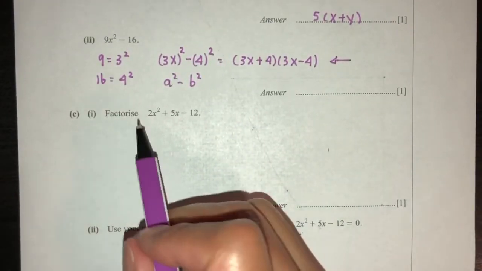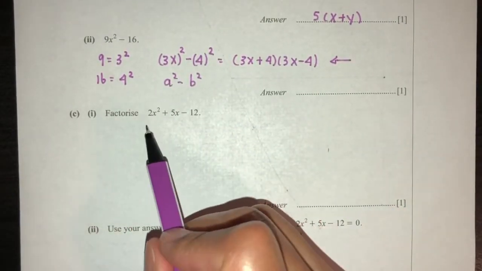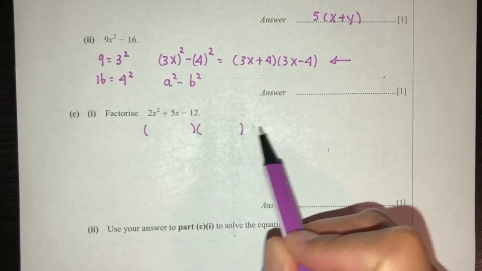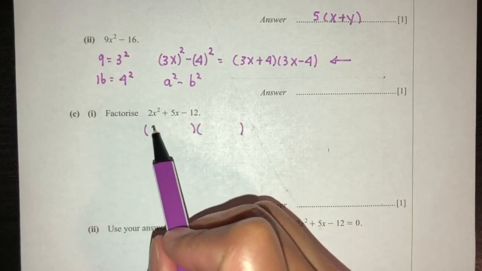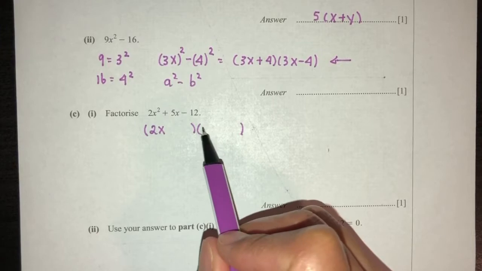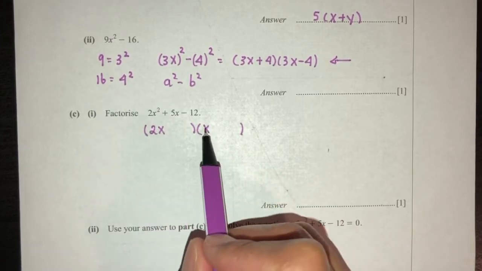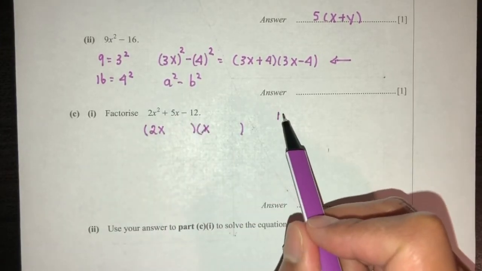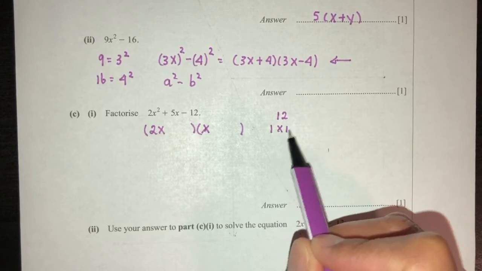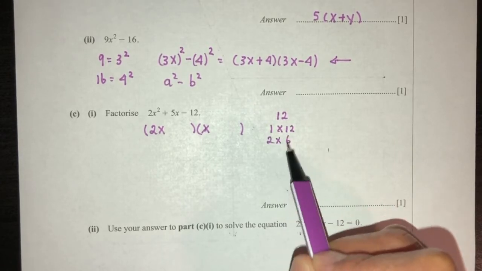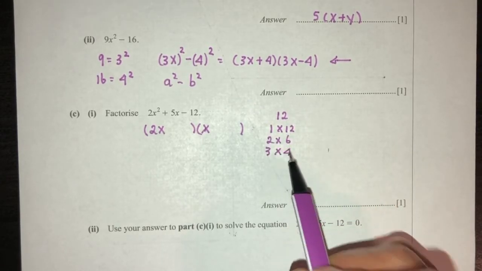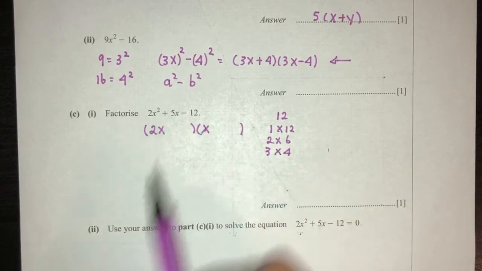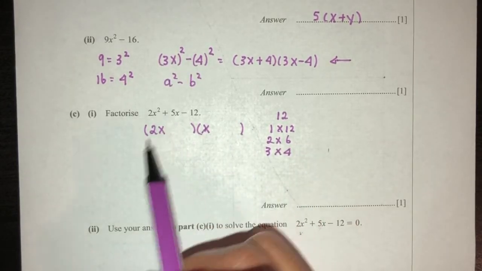Now for part C, factorize this equation. So we have to add 2 brackets. And then here we have 2x. So 2x times x is 2x squared. And what are the factors of 12? We know 12 is 1 times 12, 2 times 6, 3 times 4. Which one can we choose to put in this place? Here we need plus 5.